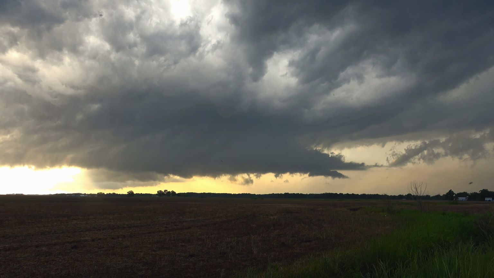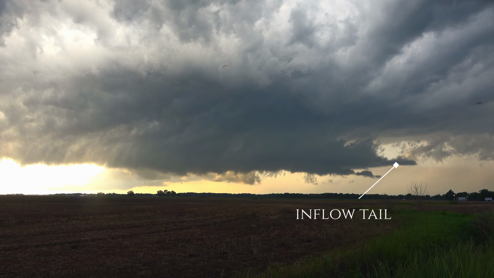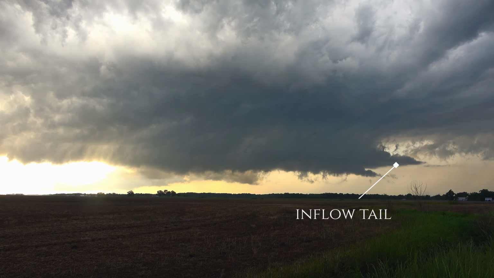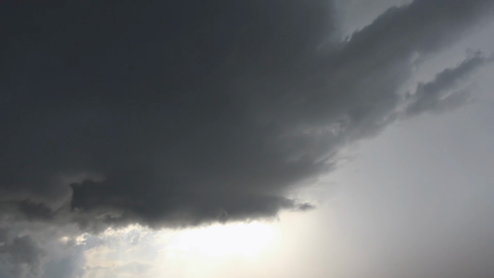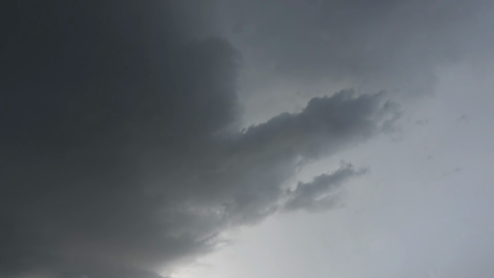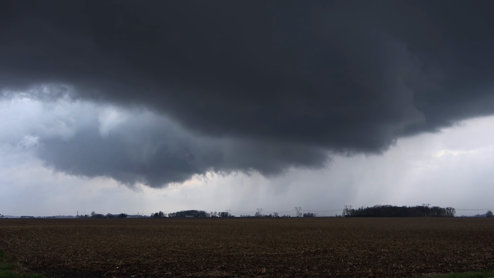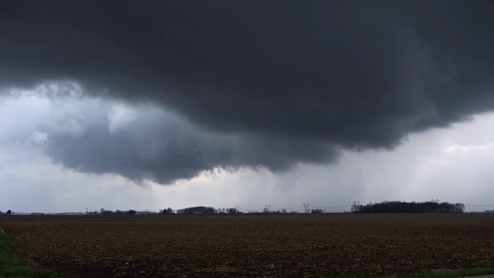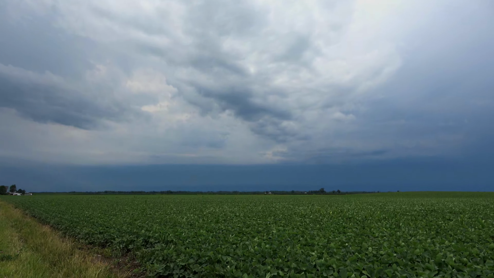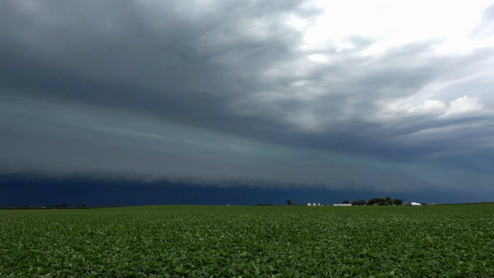Some key features that distinguish a wall cloud from a shelf cloud are the presence of what is known as an inflow tail, usually located to the right of the wall cloud. This is the storm literally drawing in its own rain-cooled air. Wall clouds usually form with more isolated storms, versus shelf clouds, which are found along a linear complex of storms.